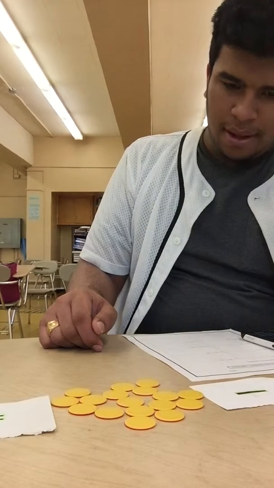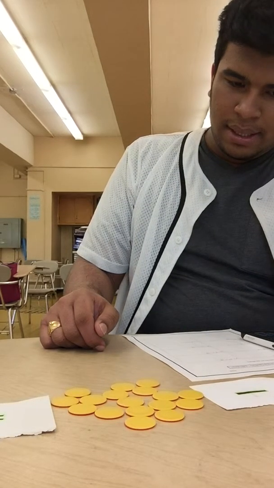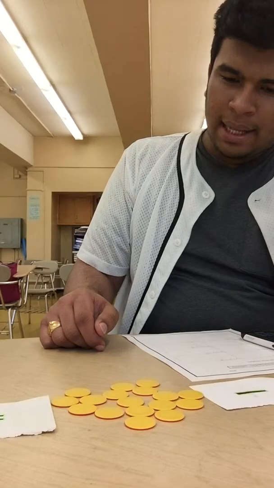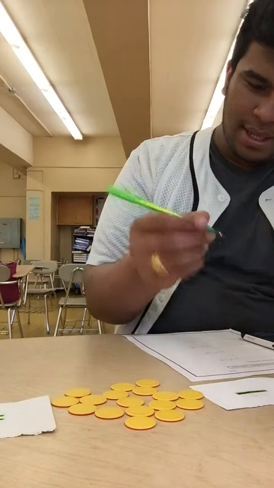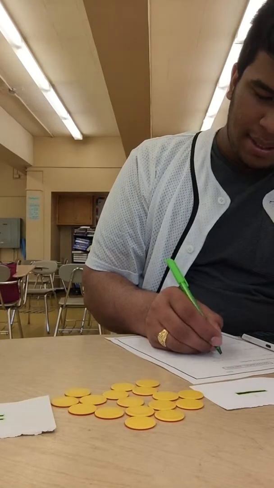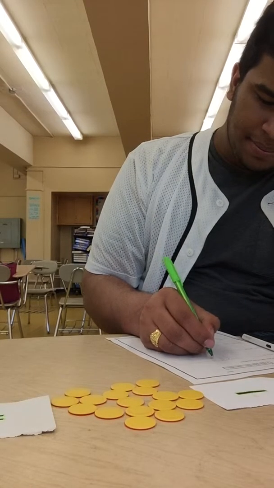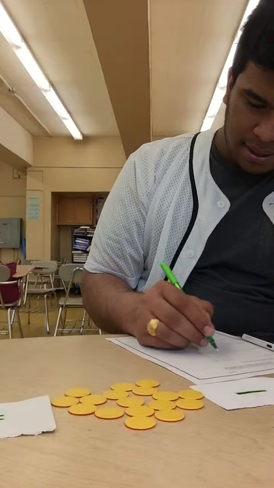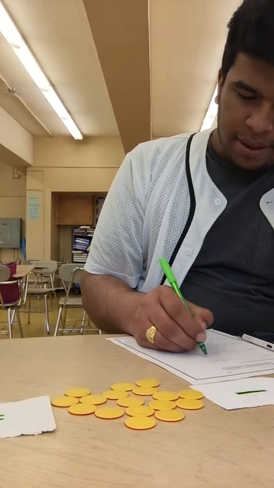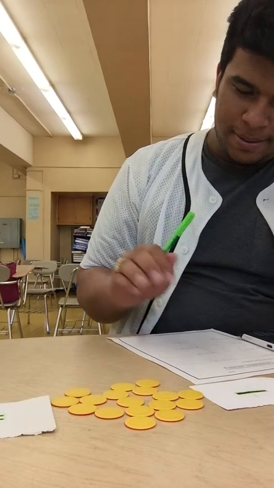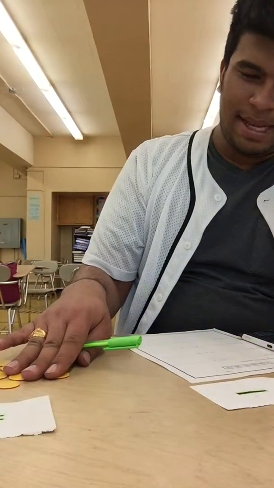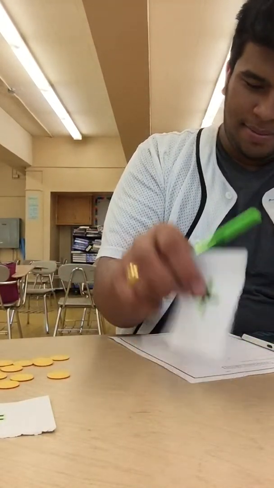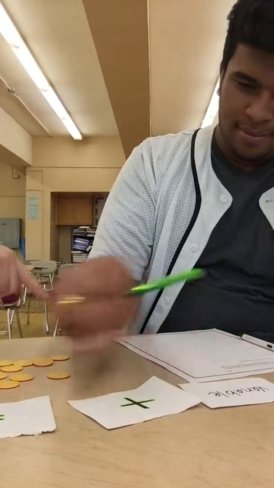What are we going to do? Add 17 on both sides. Mm-hmm. So add plus 17. So y equals. That turns into plus, and where does the plus go?